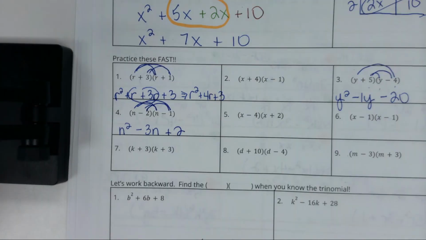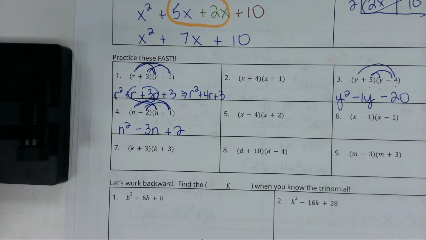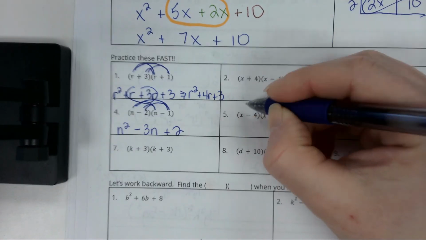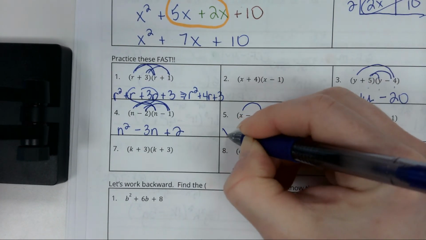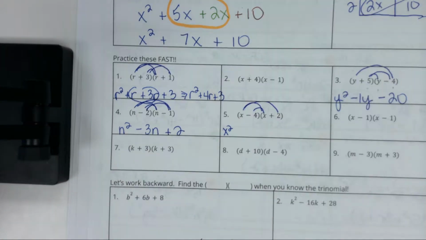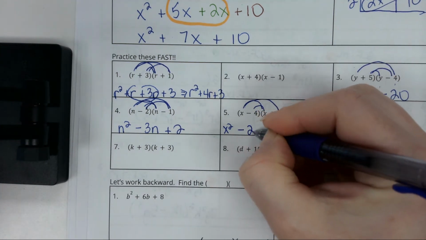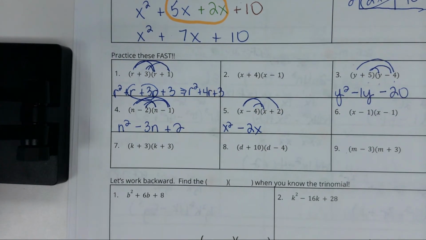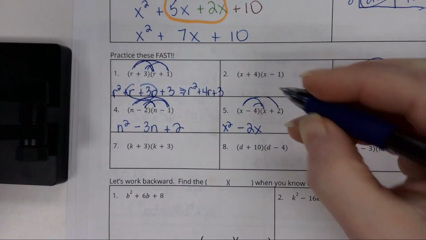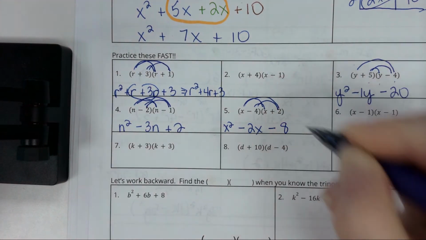Negative times negative is positive. X squared. Let's do outers and inners. 2x minus 4x. Minus 2x. Yeah, done. And lasts. What's negative 4 times 2? Negative 8.